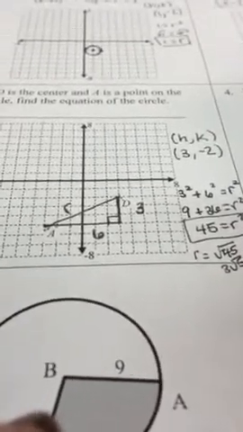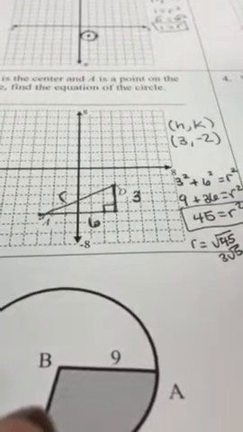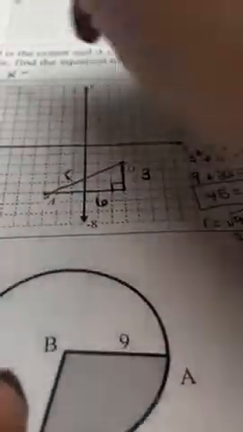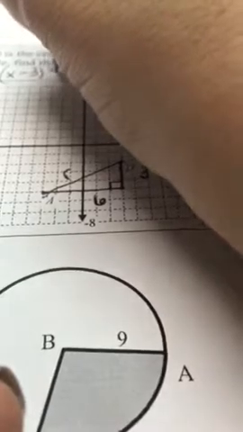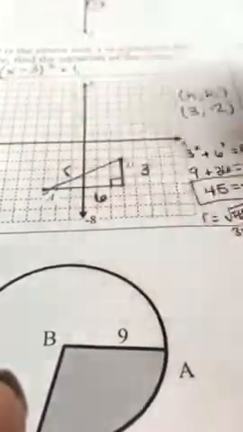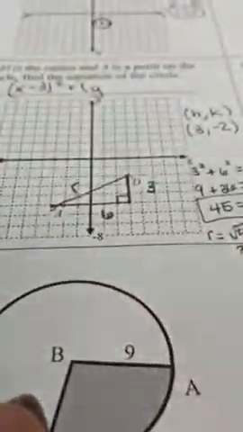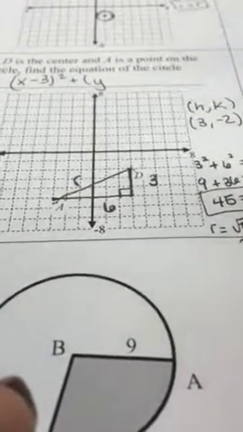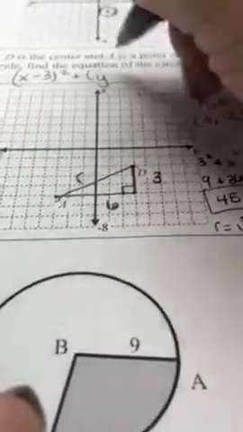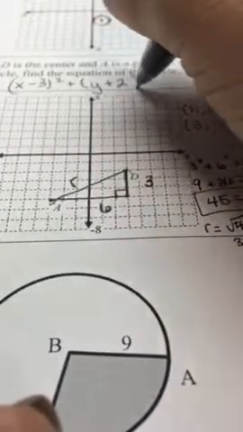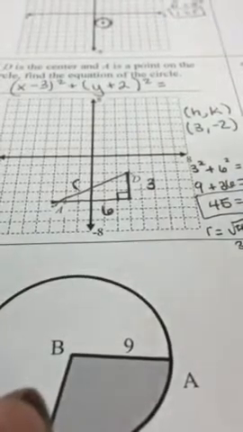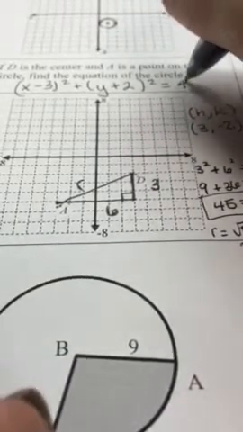So now to write our equation, remember it's (x minus h) squared. So x minus, and h was a positive 3. We're going to add to that (y minus k) squared. Again, since k is negative here, instead of saying y minus -2, let's just change that to addition, y plus 2. Those are equivalent. Lastly, that's equal to our radius squared, which we figured out was 45.